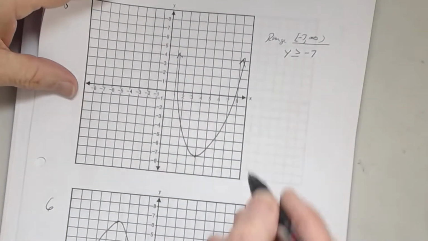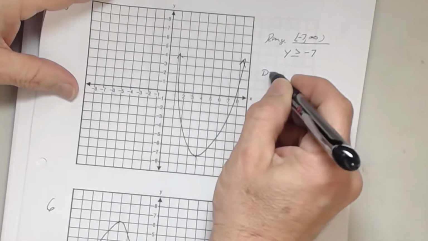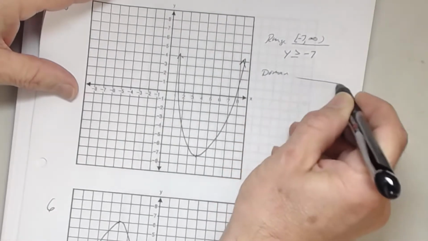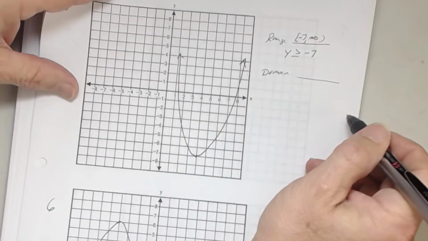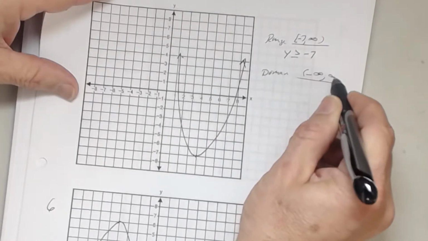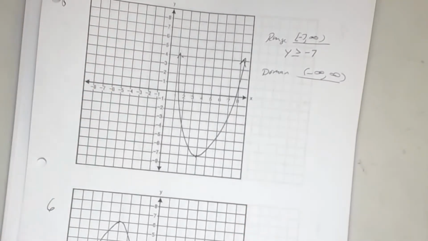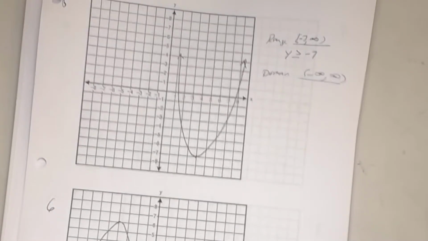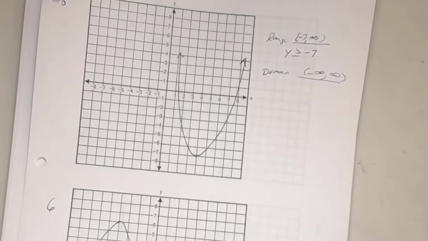Let's do the domain. What was the domain in interval notation? Negative infinity to positive infinity. On MyMathLab, in terms of inequality, you really don't write this as inequality, because negative infinity to infinity implies which numbers? All real numbers.